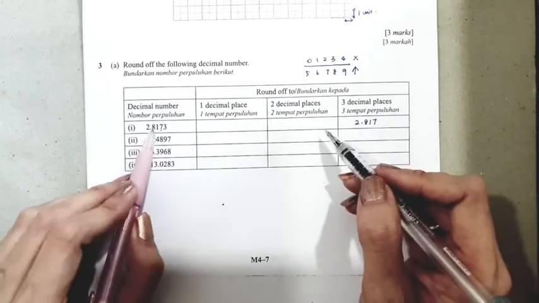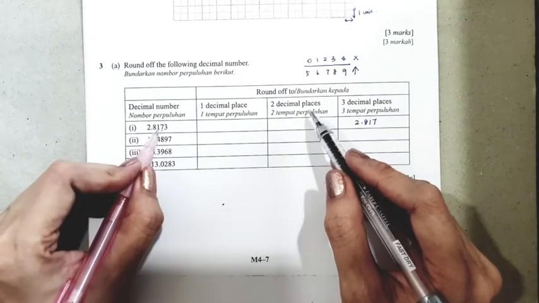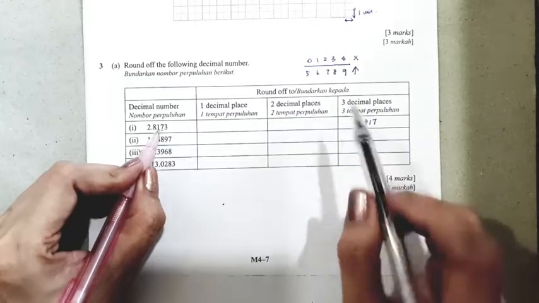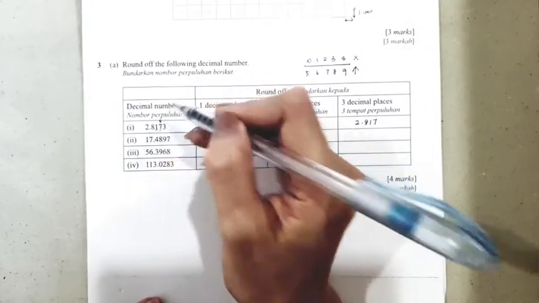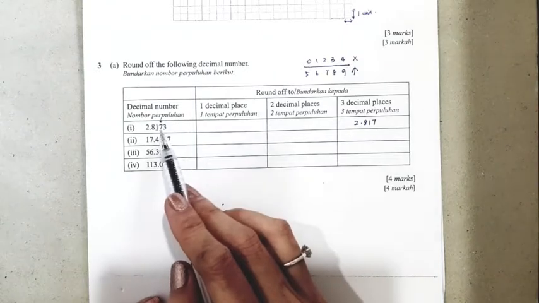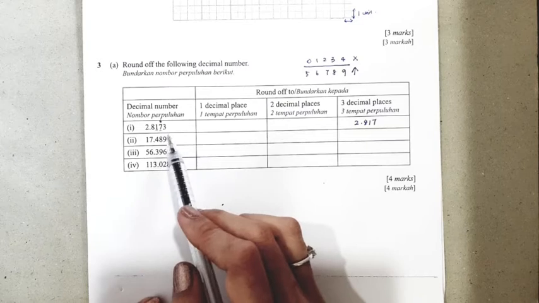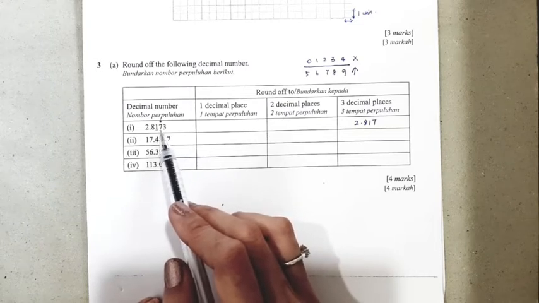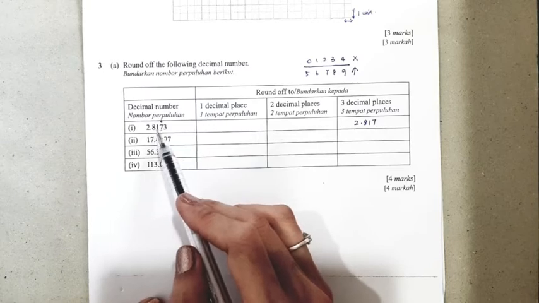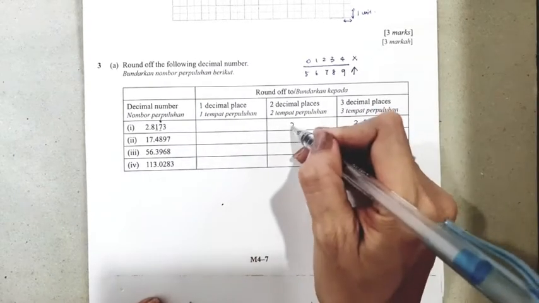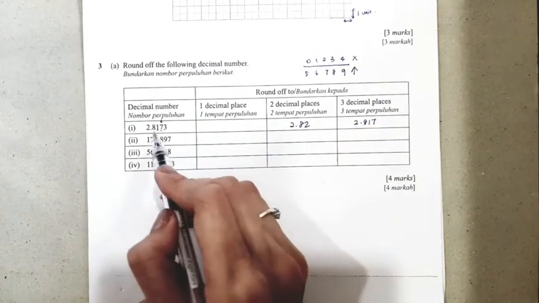Then we go to the second decimal place. So 2 decimal places, we have 1 over here. Before we decide to get rid of the 7 and the 3, we have to check the 7. We want to throw this number away, but before we throw it away, we have to check it. So we need to round up. We round up the one that we underlined. So 1 plus 1, we got 2. So we have 2.82.